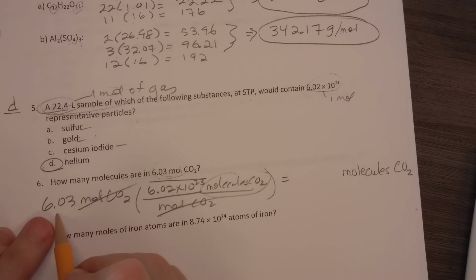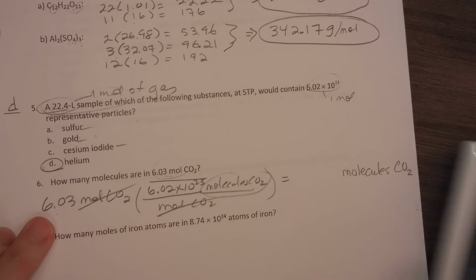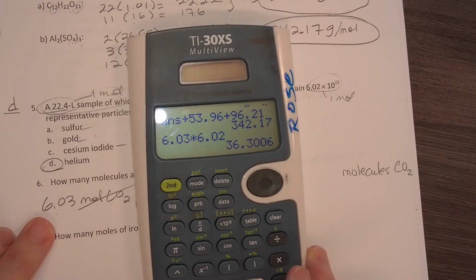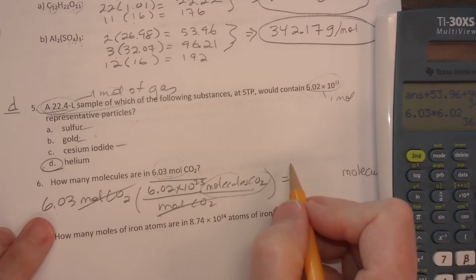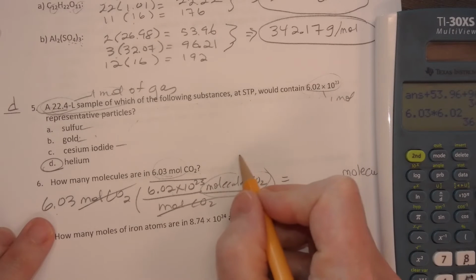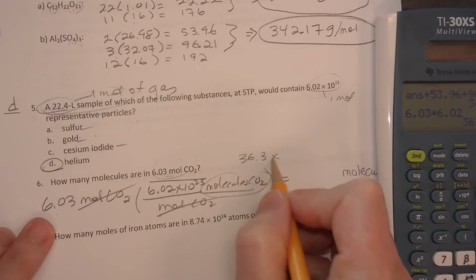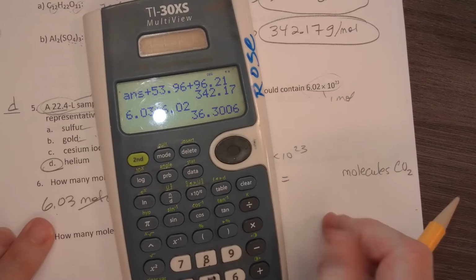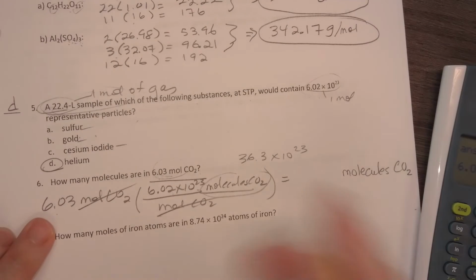So I have 6.03 times 6.02, which is 36.3. I said 3 significant figures. I have 36.3 times 10 to the 23rd, and I'm going to show you in case you don't have a calculator that does exponents.